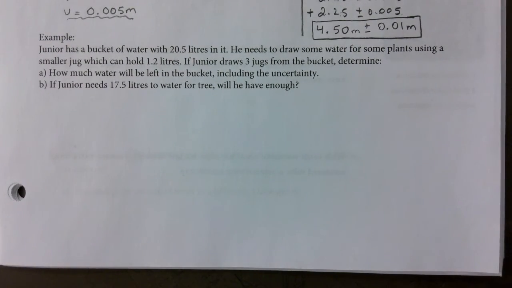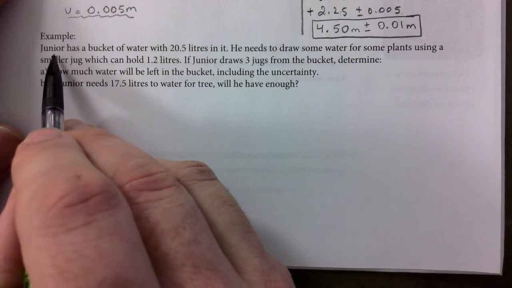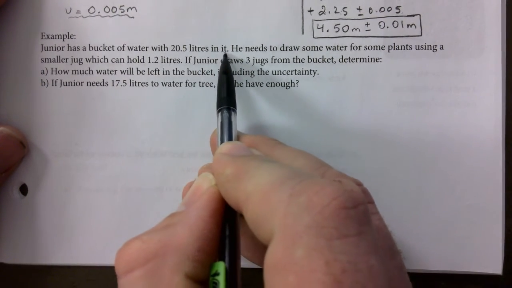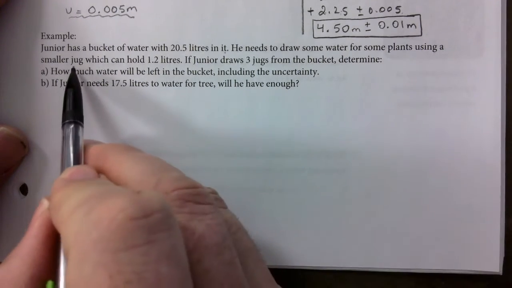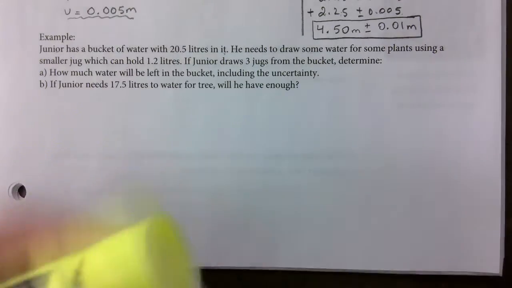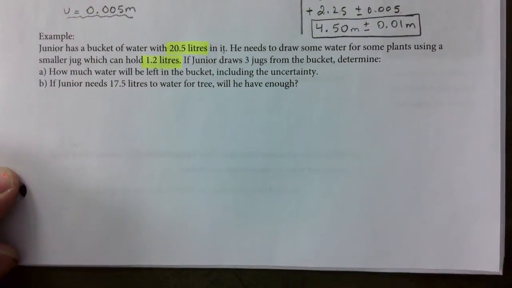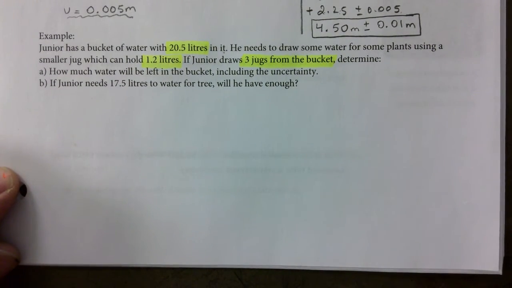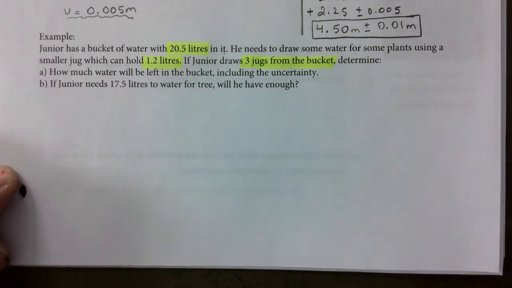I honestly think I'm just going to do these two and then I'm going to let you work because this is basically the same over and over. Okay, so let's read this. Junior has a bucket of water with 20.5 liters in it. He needs to draw some water for some plants using a smaller jug, which can hold 1.2 liters. So let's highlight our numbers here. If Junior draws 3 jugs from the bucket, determine how much water will be left in the bucket, including the uncertainty.